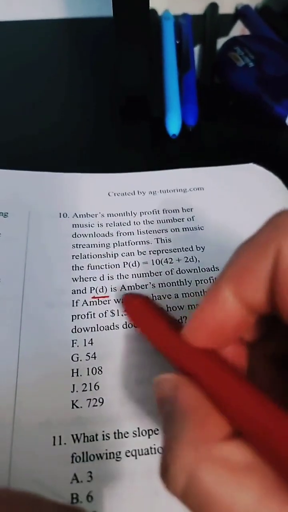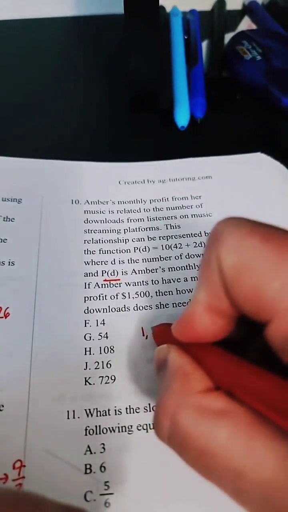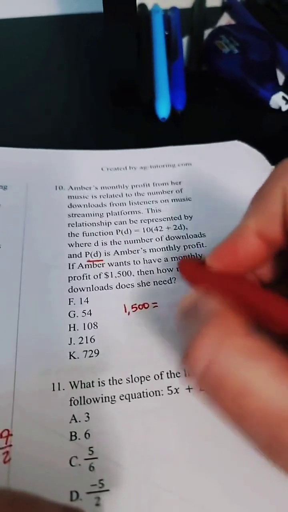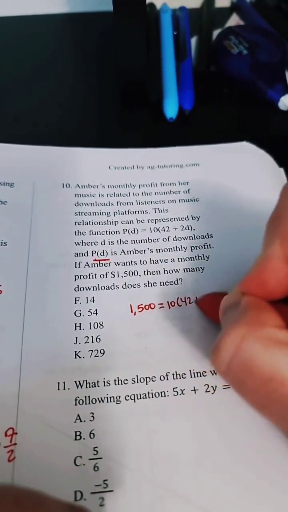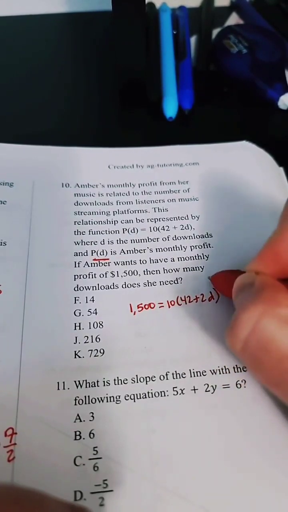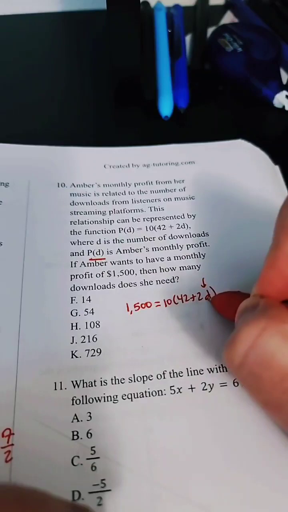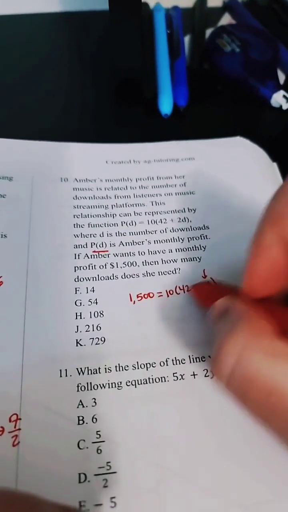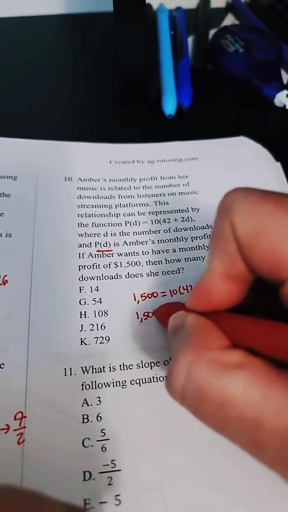So D is downloads. So what we're going to do is put in 1,500 right over here, and that's going to be equal to all of this on the right-hand side. And then you'll see we're interested in finding out what D is. Well, now we only have one unknown in our equation that we can just solve for. We can just solve all this out and find D. So let's do that. So this would be 1,500.